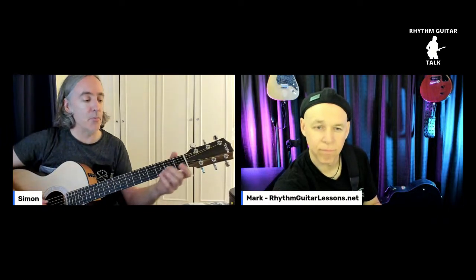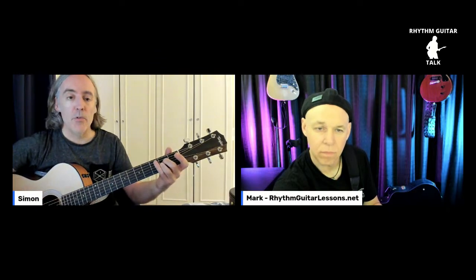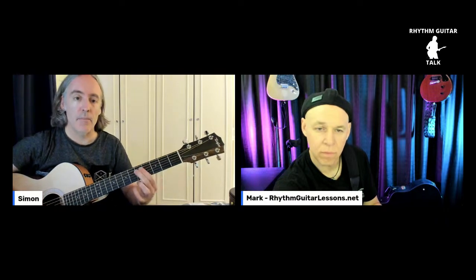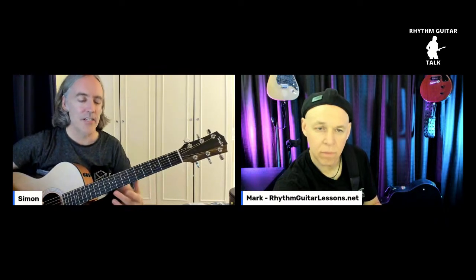Another example would be if I'm on this A suspended chord, I'm going to move this note. I'd think of this as an A chord going to a D, let's say. So I'm going to move chromatically from the 5th of the chord up to the 7th. So it's kind of an A7 sound, really. So we've got this.